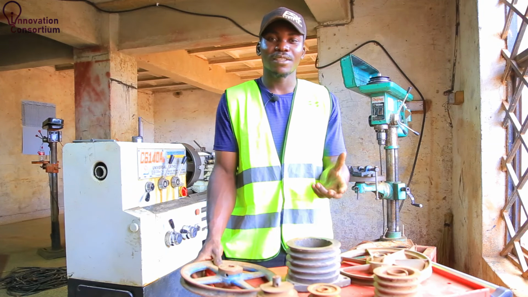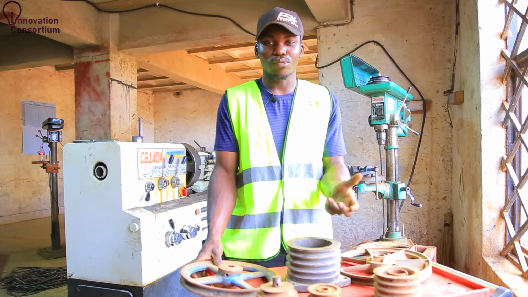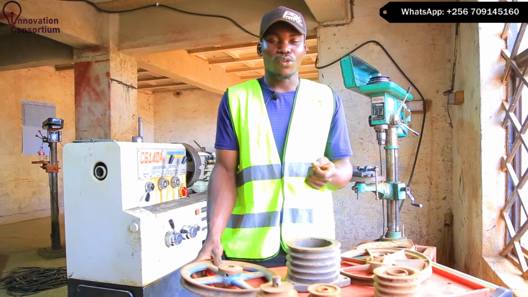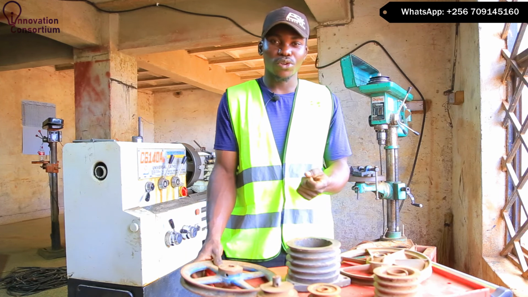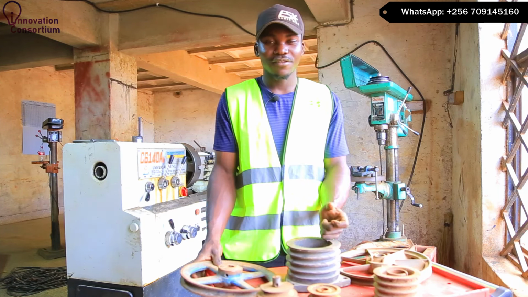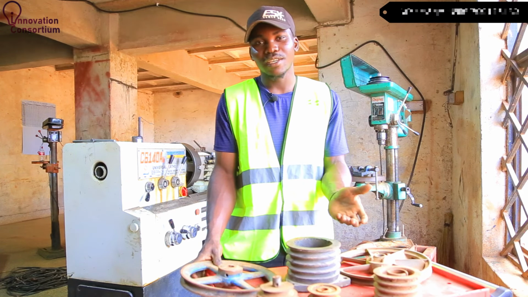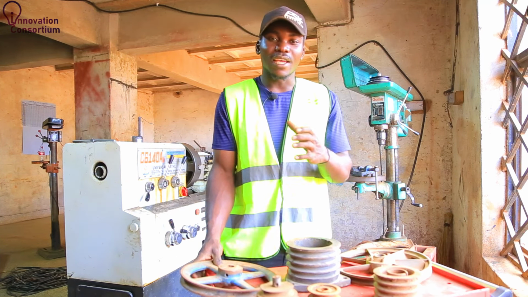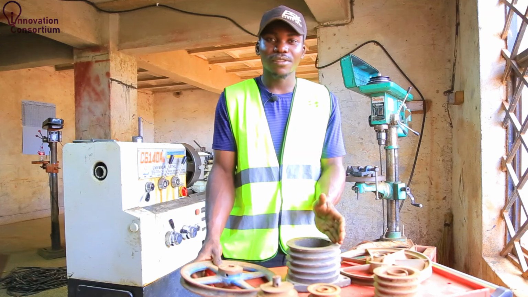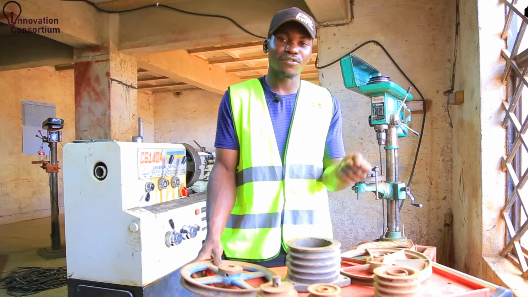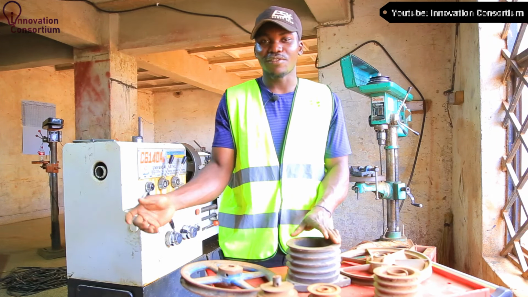It's the main purpose they serve in the production role. They transfer a rotary motion from a drive end, it could be a motor, with the help of the V-belts, to the driven end.